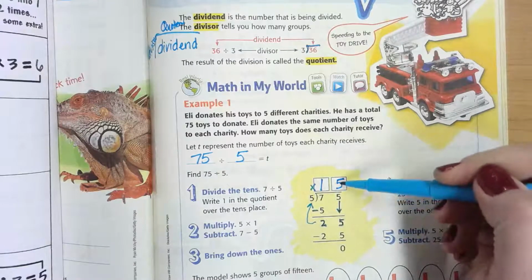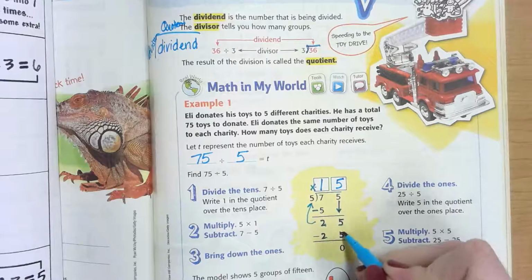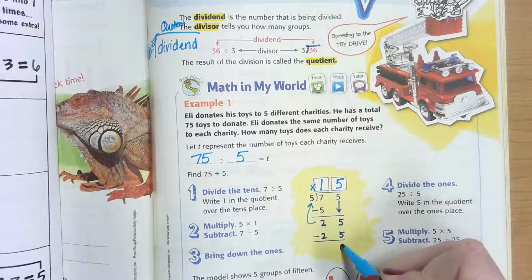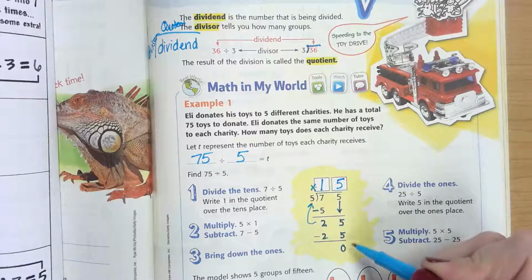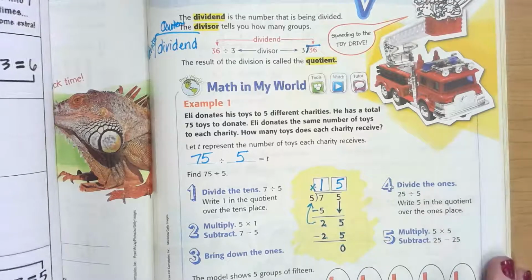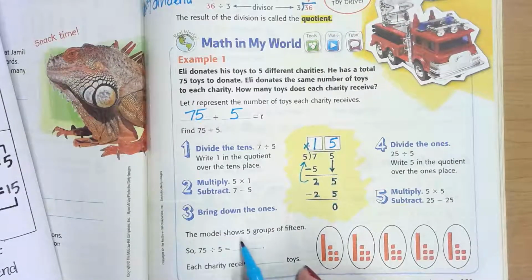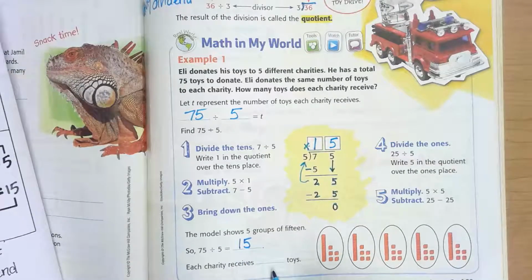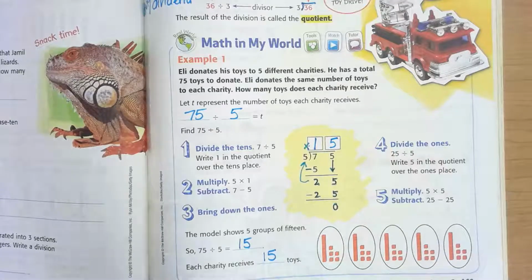Now, Mom multiplies. 5 times 5, we get 25. Sister subtracts 25, take away 25 is 0. Notice there's nothing for brother to bring down, and that means there's no remainder. So 75 divided by 5 is 15, and each charity will receive 15 toys. Okay, let's take a look at the next page.